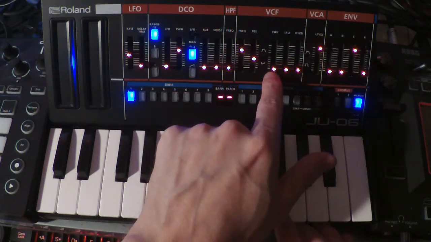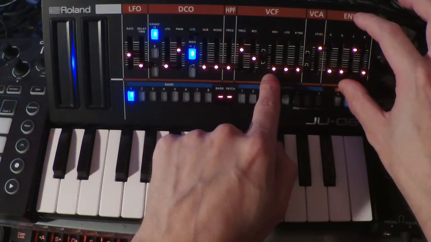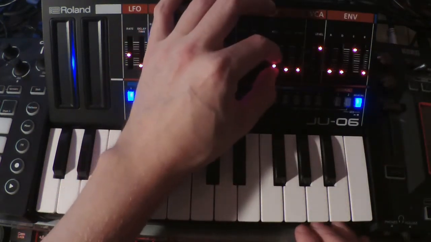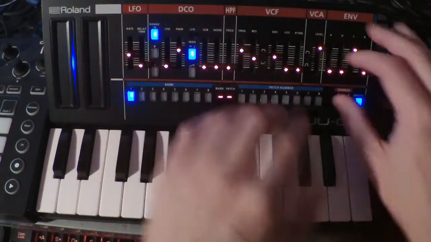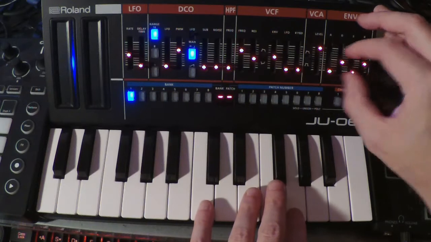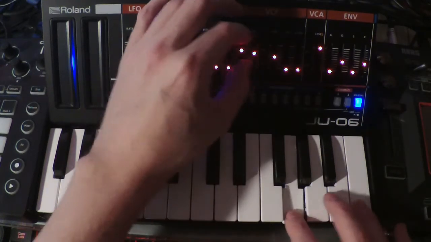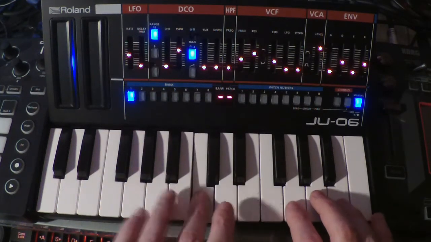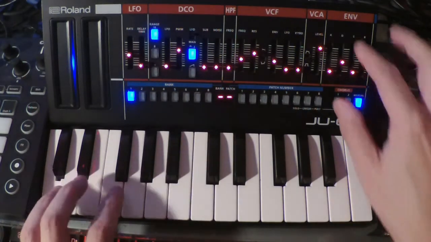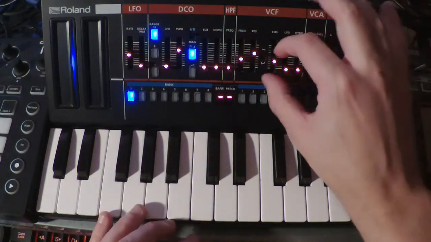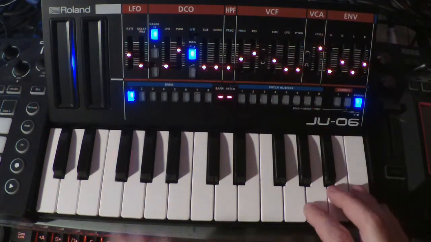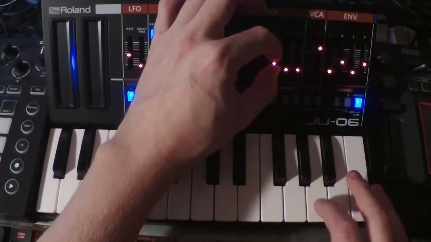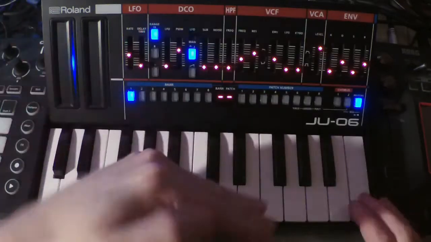So let's bring up the envelope, for example, and then that brings us over here. Okay, that's a way you can form all of this. So let's bring the envelope up. You can't hear anything yet, but I'm going to change this so that it will change. So what I did was I changed the envelope, brought the envelope up here, and the higher you bring this, the more it's going to alter that envelope.